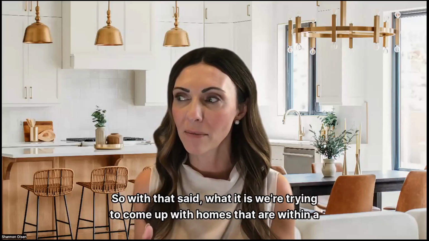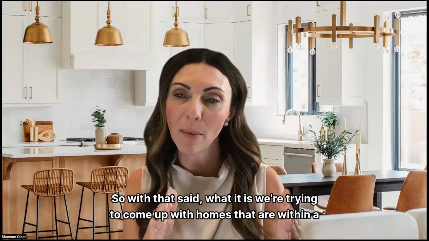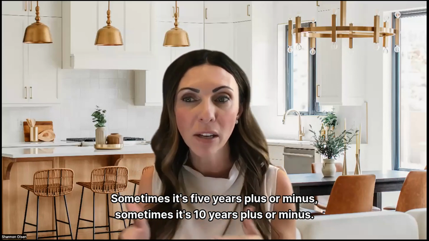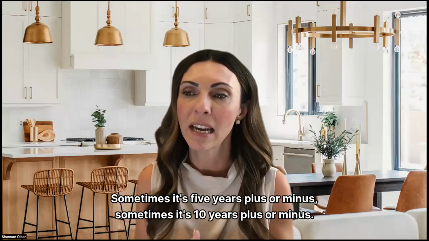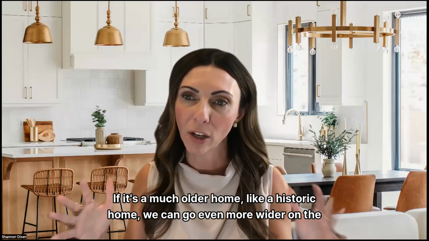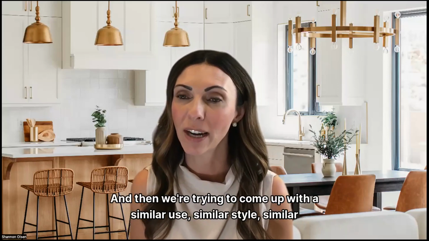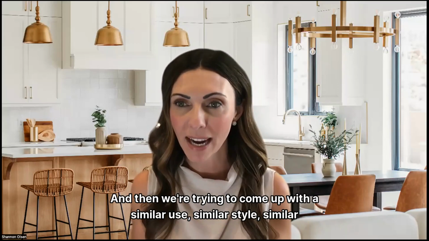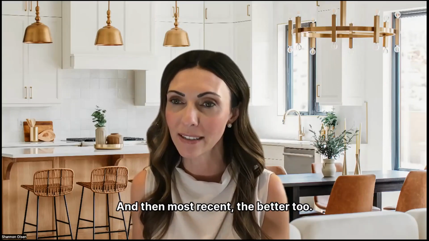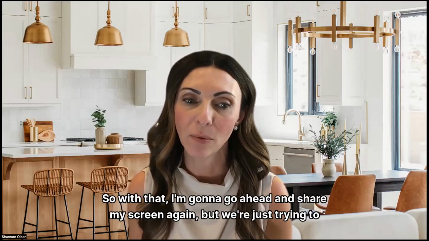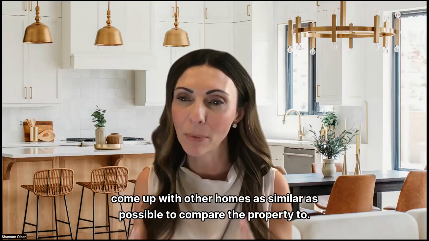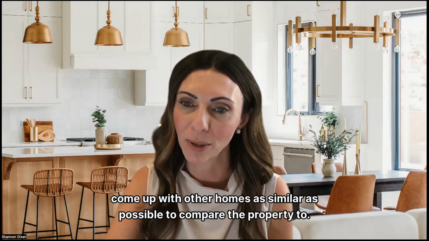So with that said, we're trying to come up with homes that are within a certain time frame of year built. Sometimes it's 5 years plus or minus, sometimes it's 10 years plus or minus. If it's a much older home, like a historic home, we can go even wider on the parameters there. And then we're trying to come up with a similar use, similar style, similar neighborhood, similar quality structure, and the more recent, the better too. So with that, I'm going to go ahead and share my screen again, but we're just trying to come up with other homes as similar as possible to compare the property to.